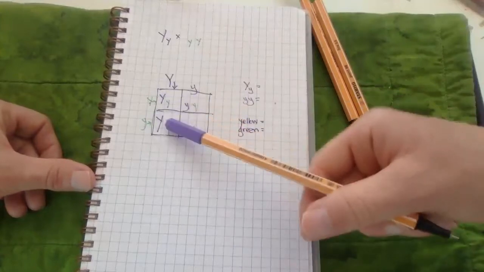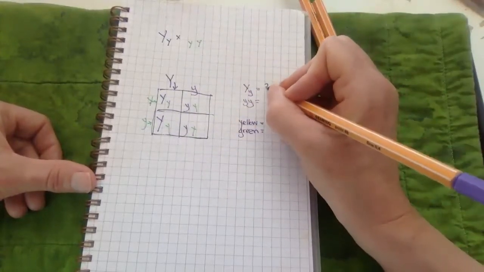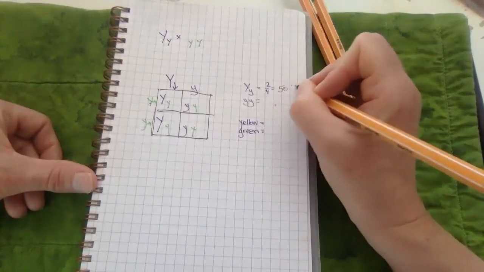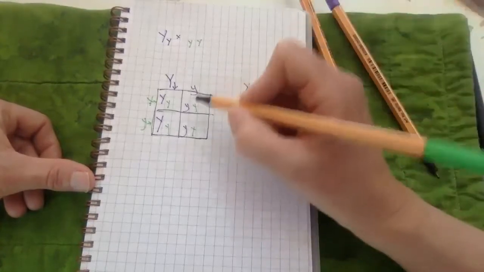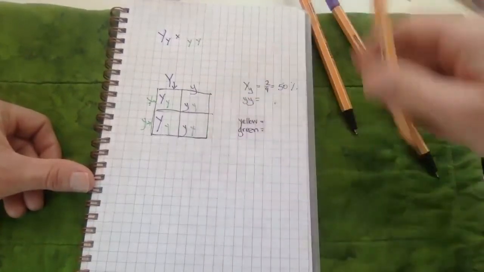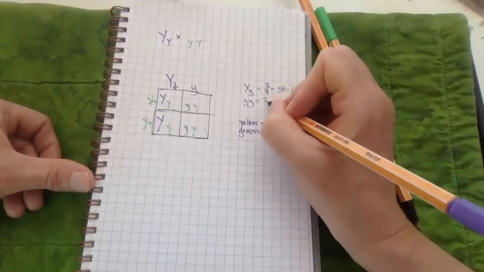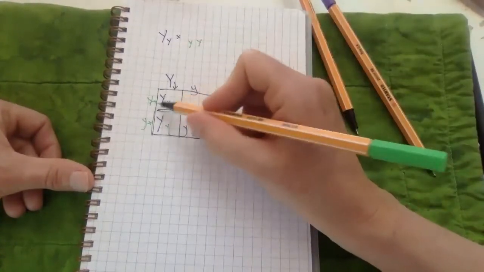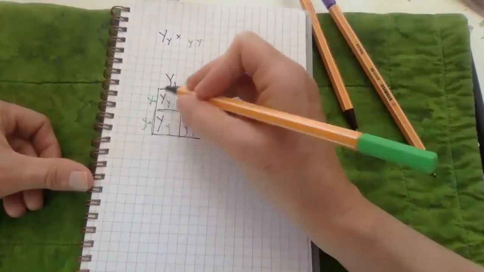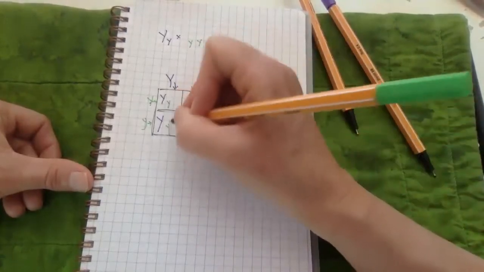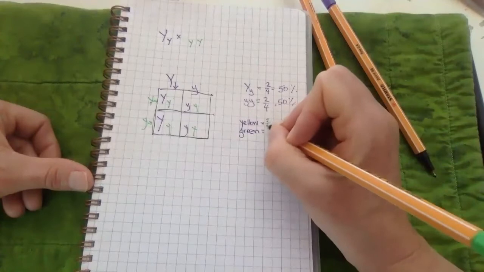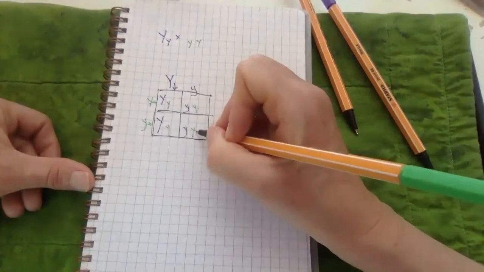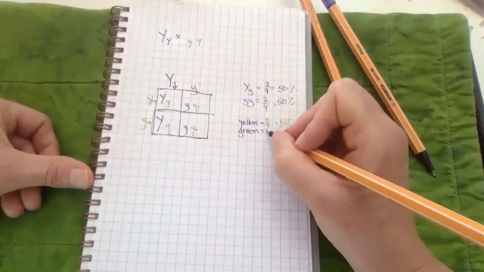And then you would say 2 of the 4 are capital Y, lowercase y. And you can write it as a fraction or a percent, 50%. And then 2 out of the 4 are lowercase y, lowercase y. So that is the same. Now, we know this one will be yellow because the capital Y is dominant. So 2 out of 4 will be yellow, or 50%. And these 2 are homozygous recessive, lowercase y, so they will be green.